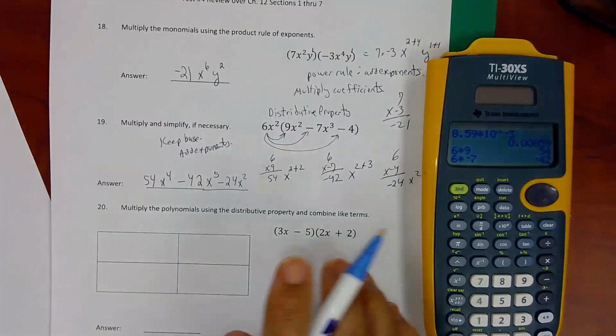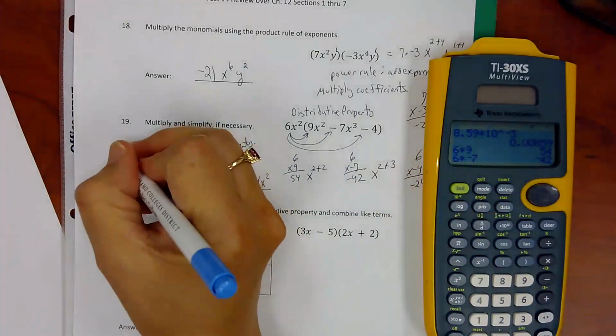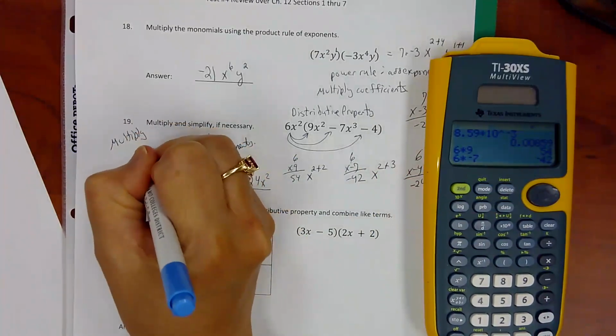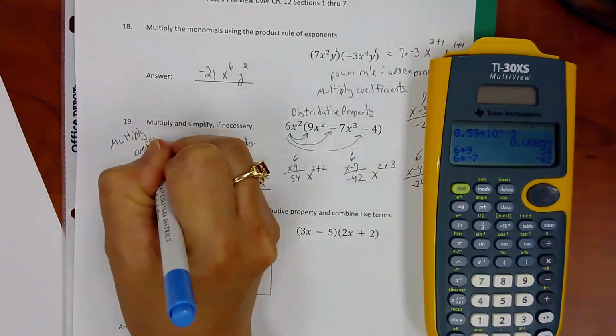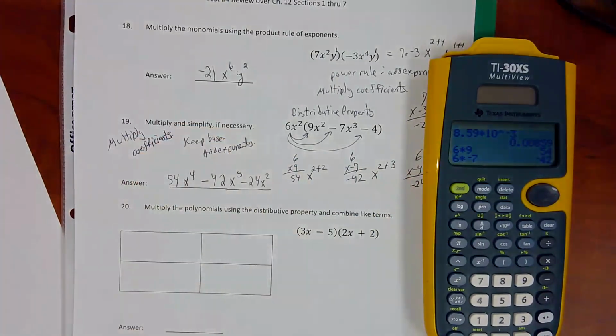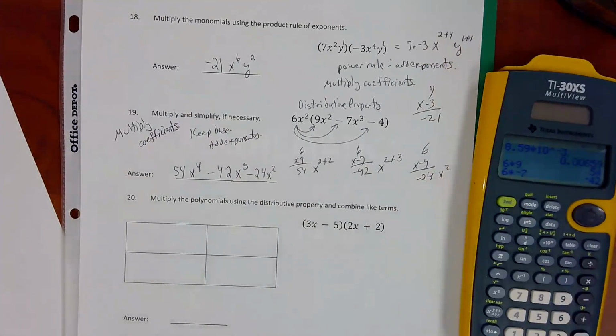And again, distributive property, what you're doing, 6 times 9, 6 times -7, 6 times -4. You're multiplying the coefficients. Keep the base, add the exponents. Okay.